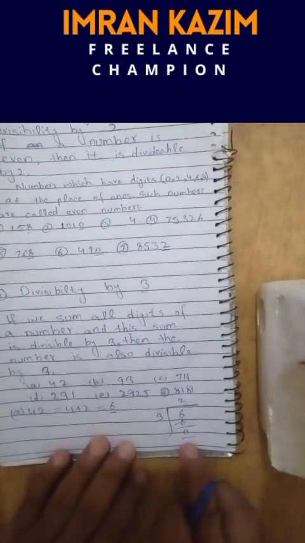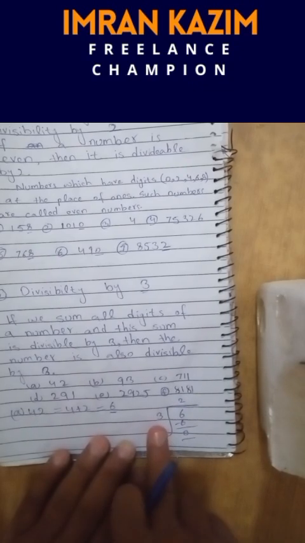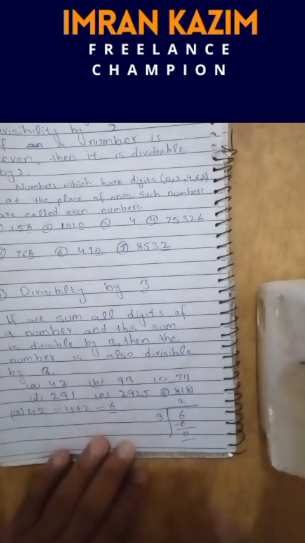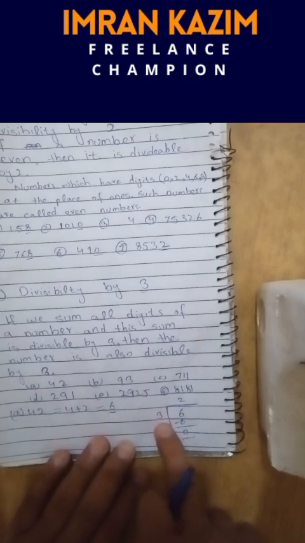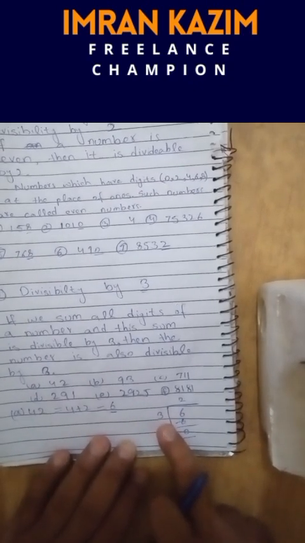So this is completely divisible by 3. This shows that 6 is completely divided by 3 because our remainder is 0, not 1, 2, 3 or any other value.